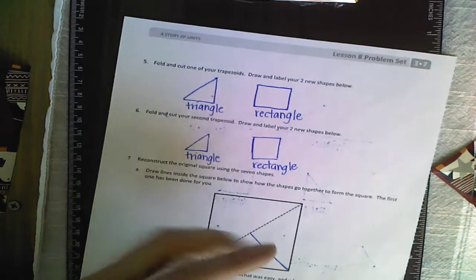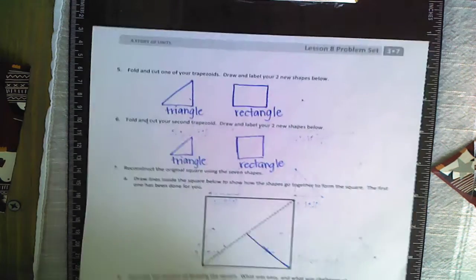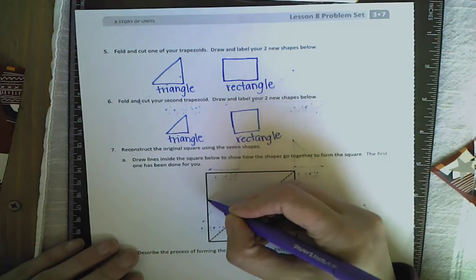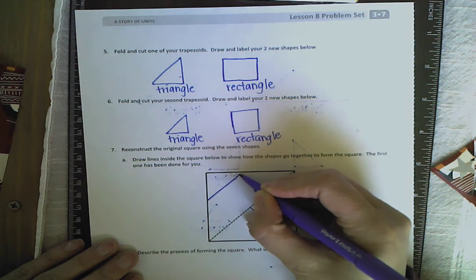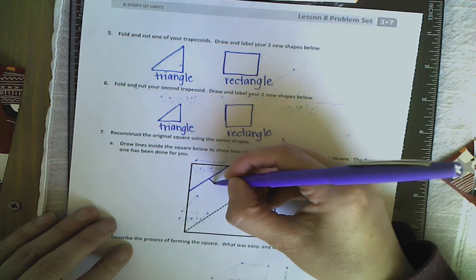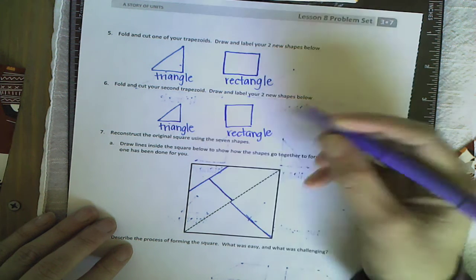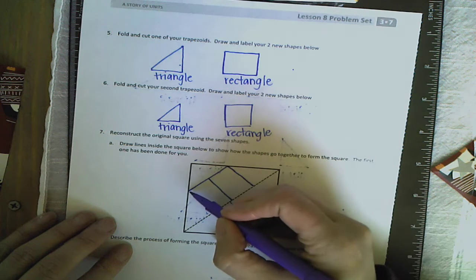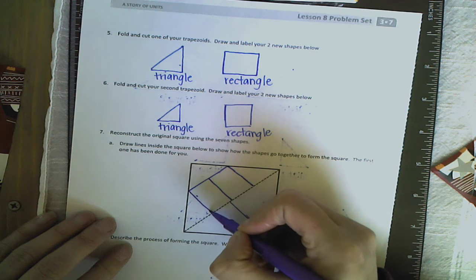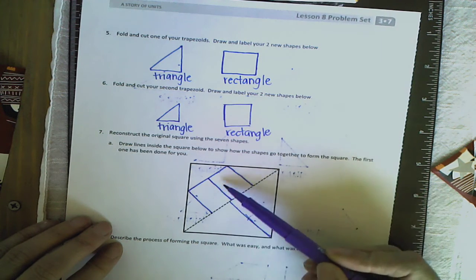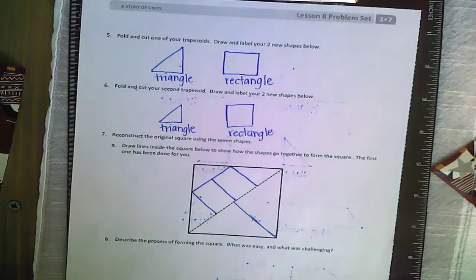So the first cut was 2 triangles, and then we cut them into 2 smaller triangles. And then we cut our larger triangle into a trapezoid, like this. Do you remember this? And then we cut our trapezoids in half. And then we cut our trapezoids into a rectangle and a triangle. Let's see if we have 7 pieces like we should. 1, 2, 3, 4, 5, 6, 7. Whoop, whoop, we did it.